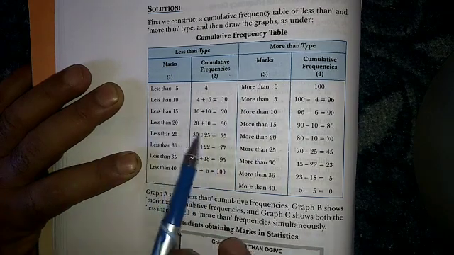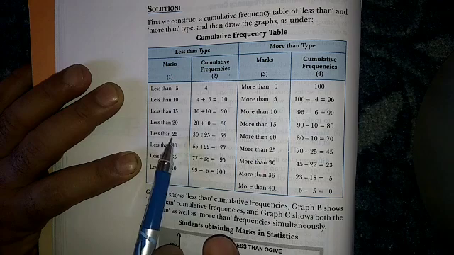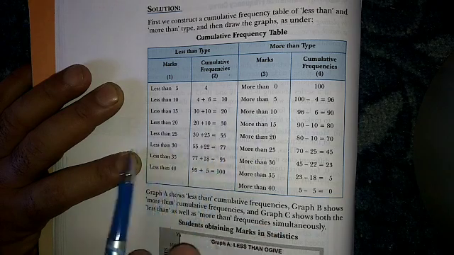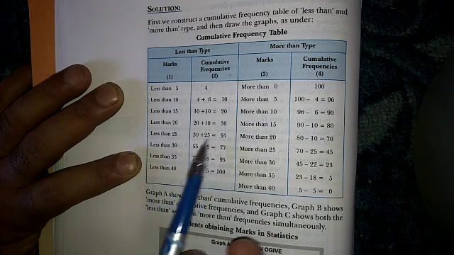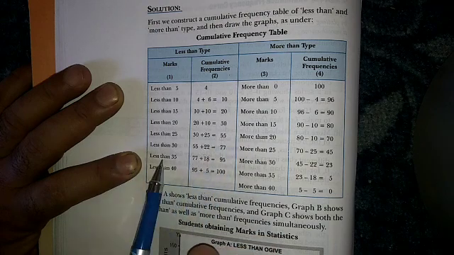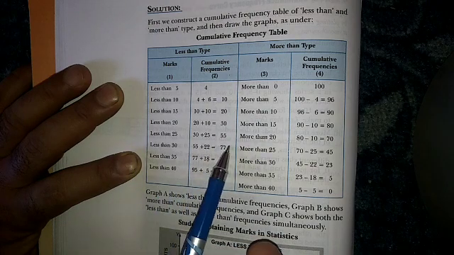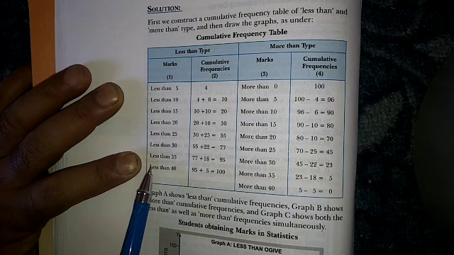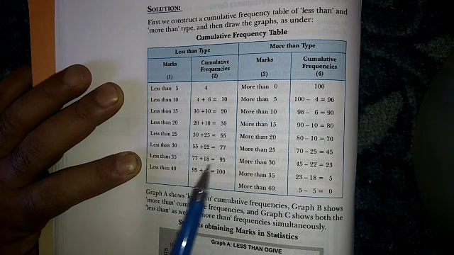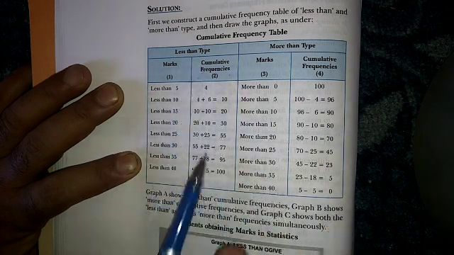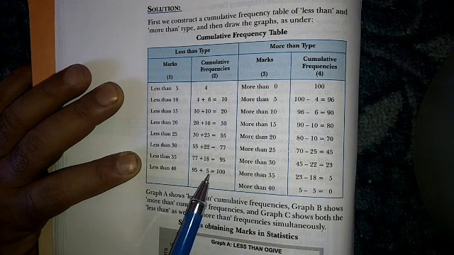Less than 20 is 20 plus 20, 30. Less than 25 is 30 plus 25, 55. Less than 30 is 55 plus 22, 77. Less than 35 is 77 plus 18, 95. So less than 40 is 95 plus 5. So the cumulative frequency here at the end is 100.